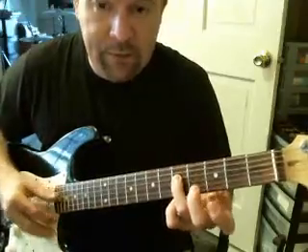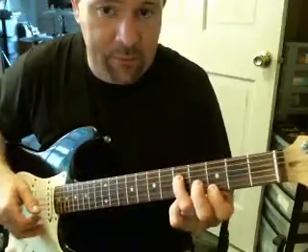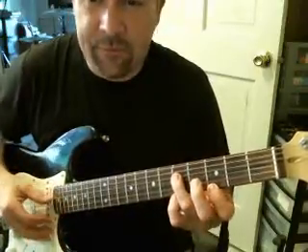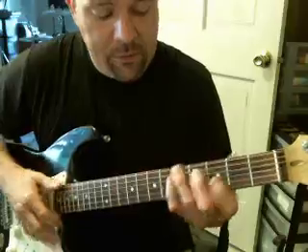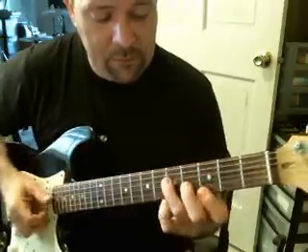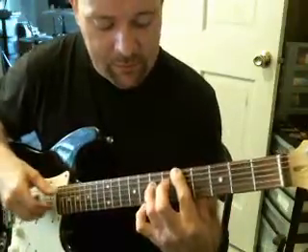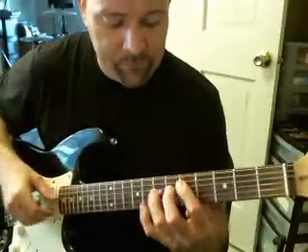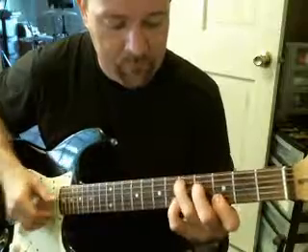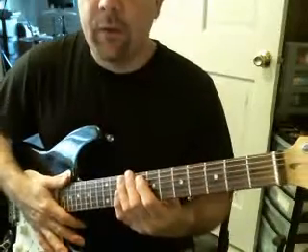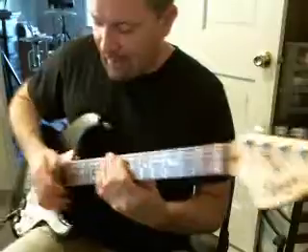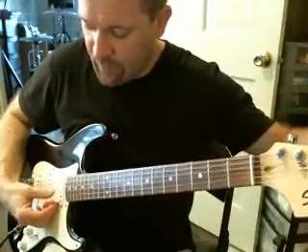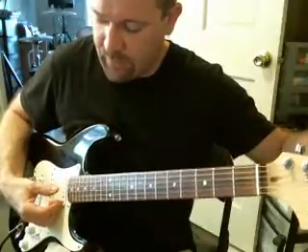So here, the 5th string 5th fret is the same as the 2nd string 3rd fret. And then the 4th string works the same way. So the 4th string 5th fret is the same as the 1st string 3rd fret. So those octaves are the same as these. You get another one here. So we need that to be able to figure out melody notes for the arrangement.